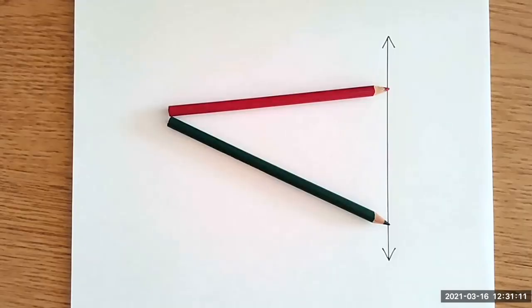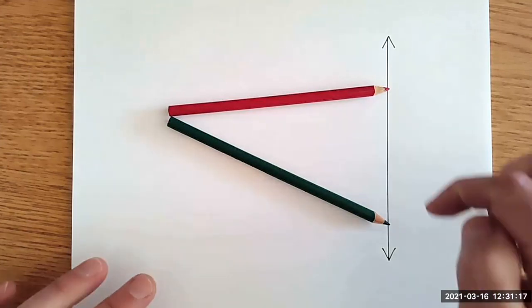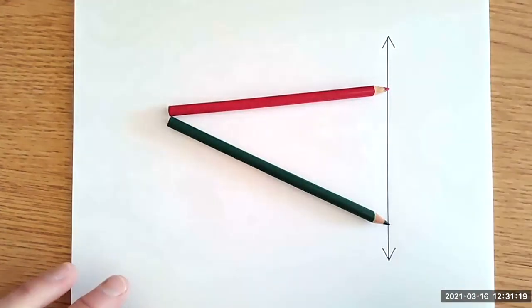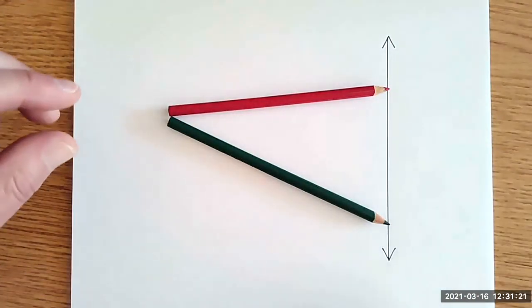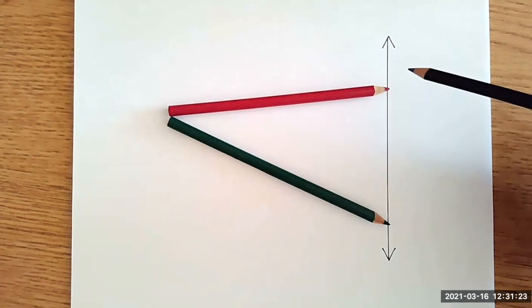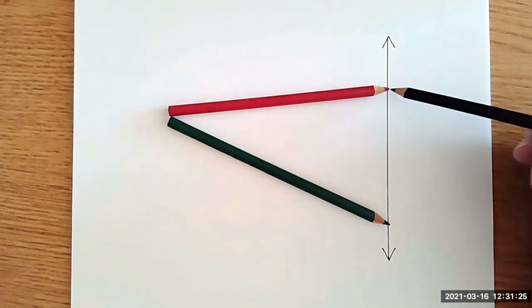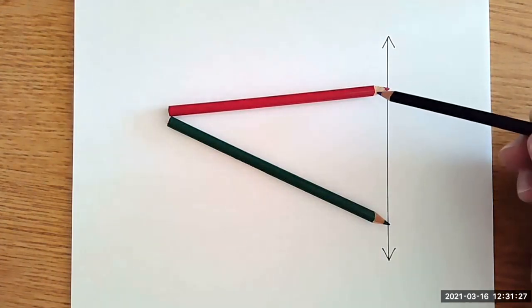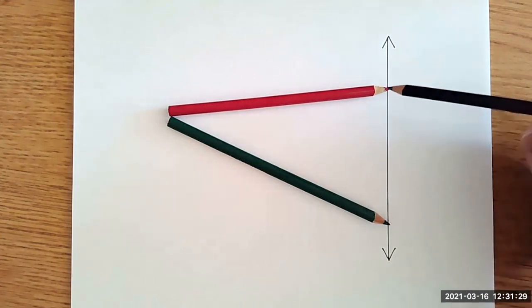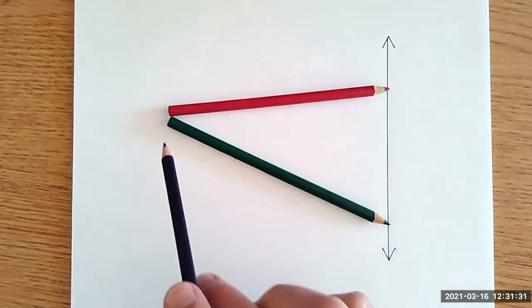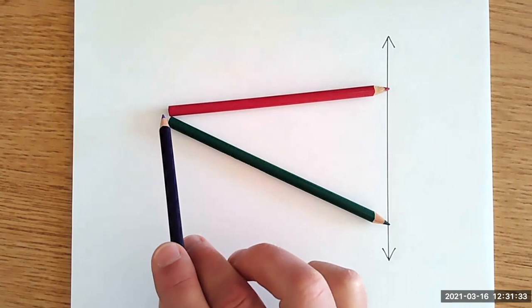Let's talk about the triangle formed by the two pencils and that black line. The line, let's say, is always going to be a part of this triangle. And the vertices for this triangle are on that line. It's where the points of the pencils, the red and green pencils, meet the line. The other vertex is where these two pencils meet.